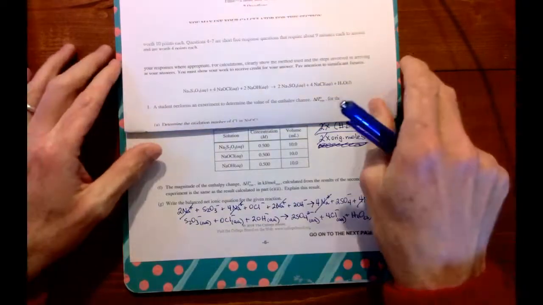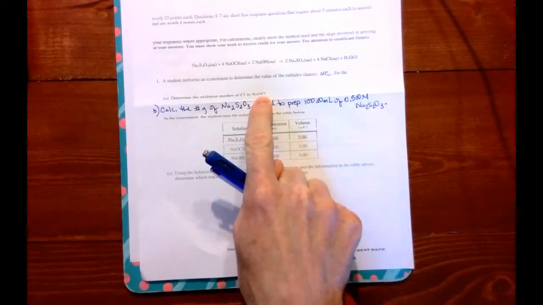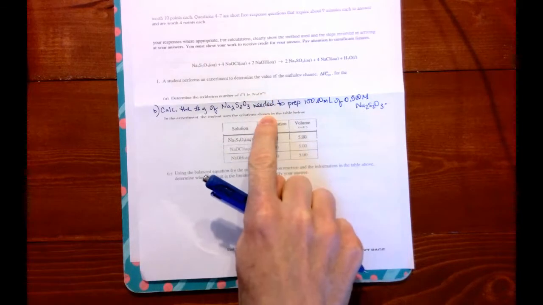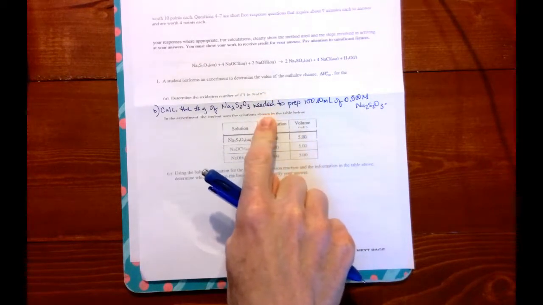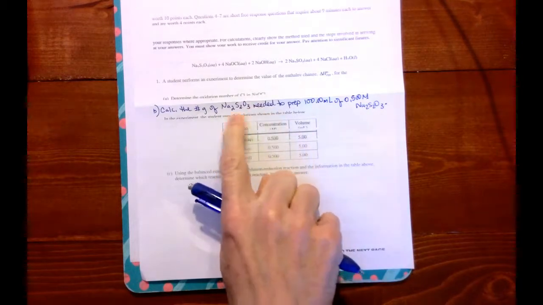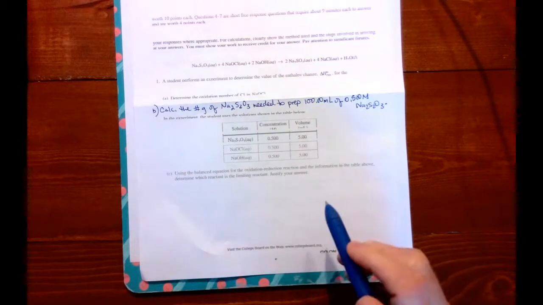So quickly, the point distribution here. In number 1, it was 1 point for saying that chlorine was a positive 1. In B, it was plus 1 if you got 0.05 moles of our compound, and plus 1 for 7.9 grams for our final answer.